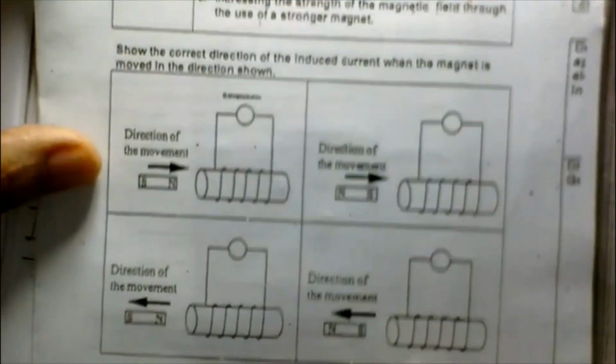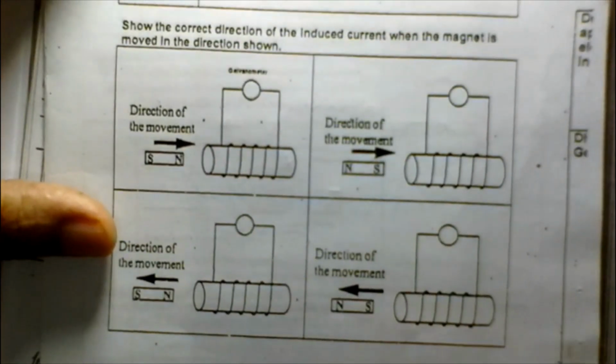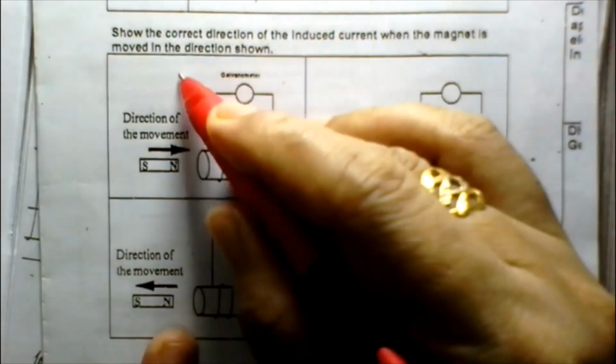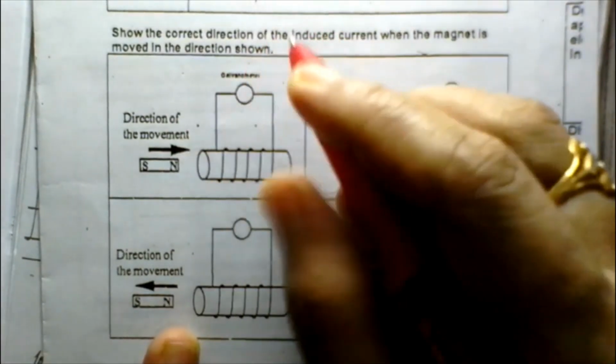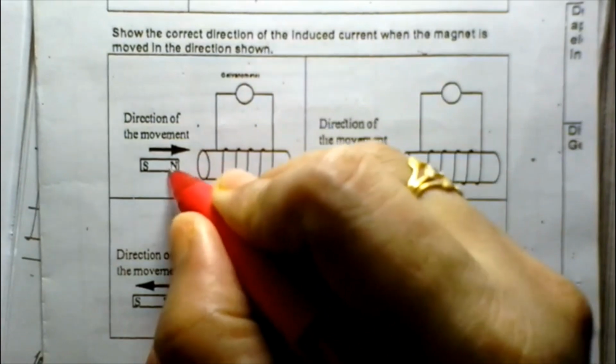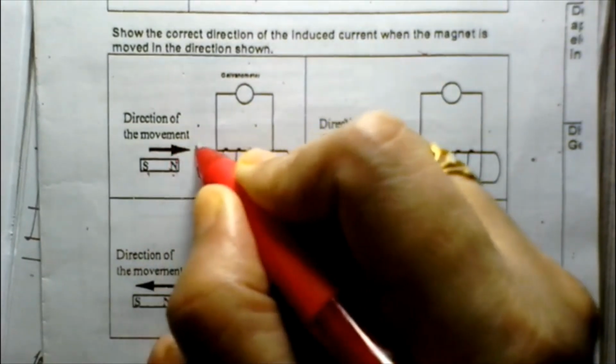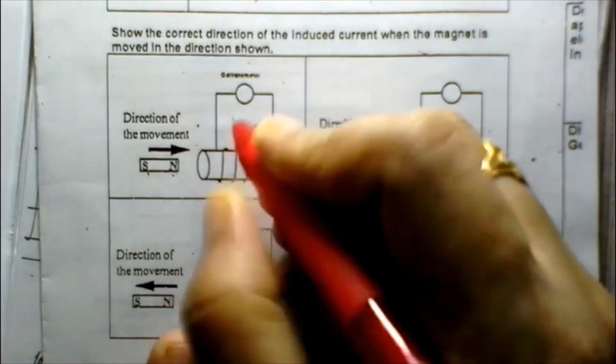Okay, now let's discuss one example. Show the correct direction of induced current when the magnet is moved in the direction shown. Now you see here, this is north, this is south. North is moving towards the solenoid.